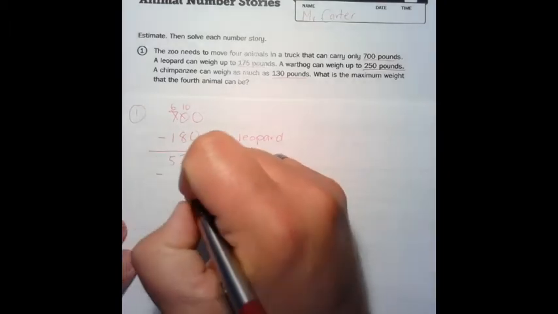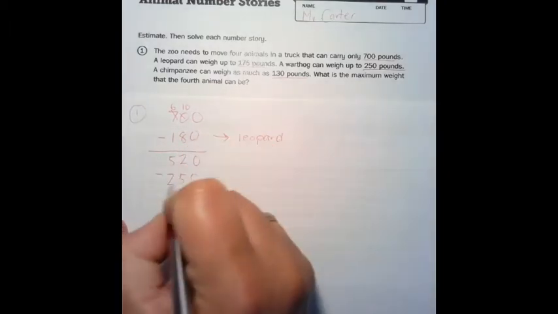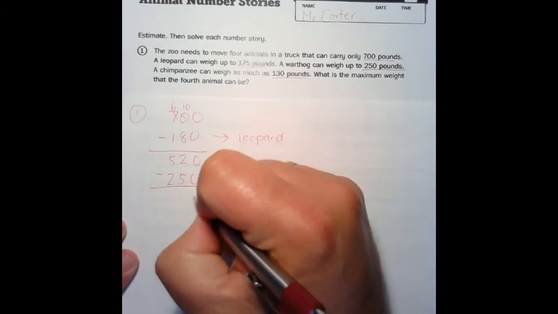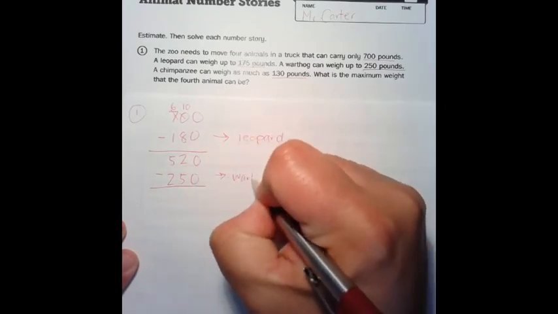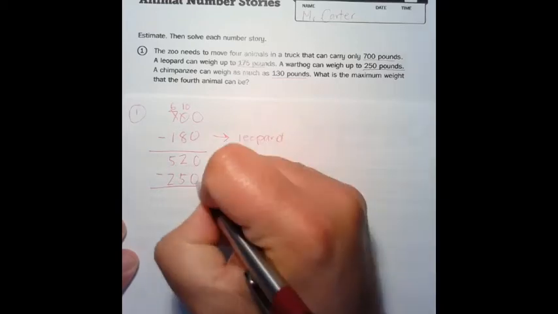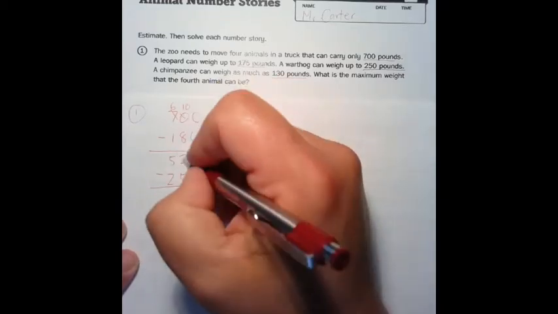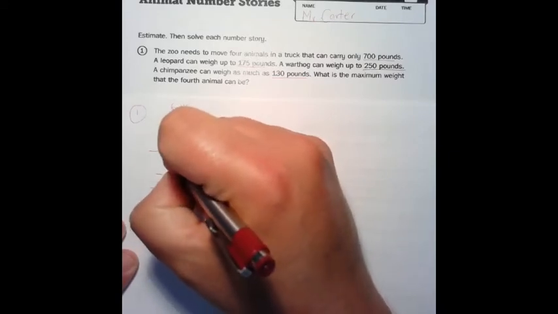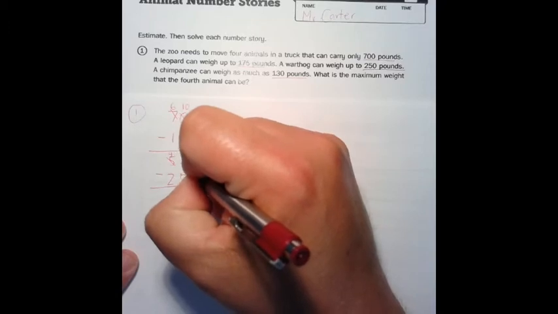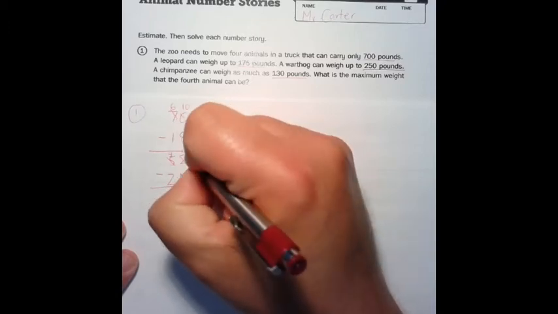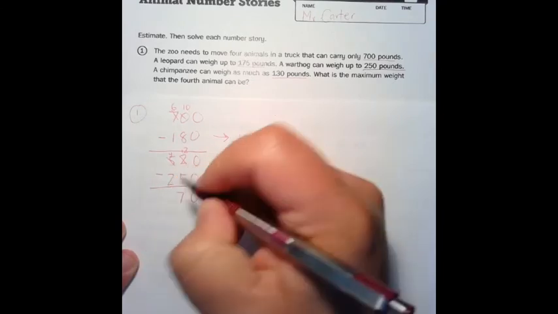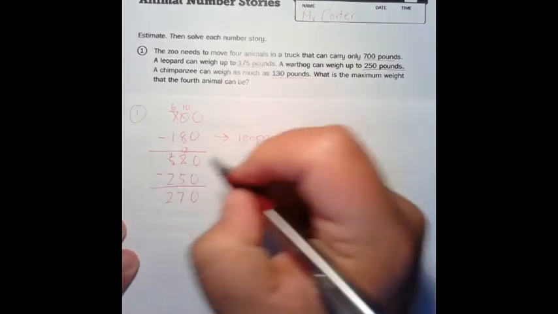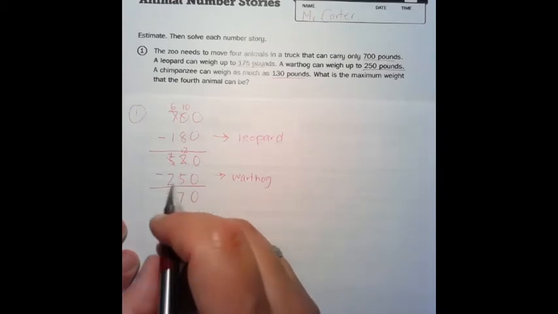Now let's subtract what our warthog can weigh, and our warthog can weigh 250 pounds. That's an easy number to work with, so I'm not going to change that one at all for our estimate. So that's 250, 0 take away 0. Okay, 0 take away 0 is 0. 2 take away 5, we can't do that, we need to trade. So we're going to take 1 away from the hundreds, make that 4. Add 10 tens to the 2 tens we already have. That makes it 12. 12 take away 5 is 7. 4 take away 2 is 2. So that now leaves us with 270 pounds left to go.